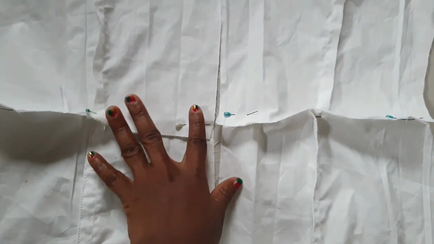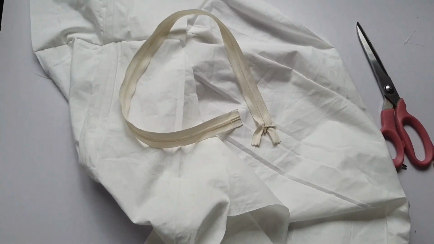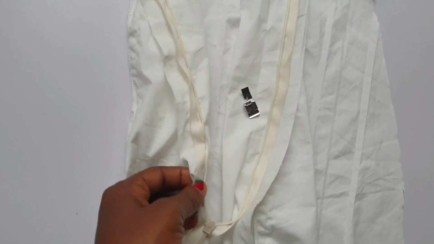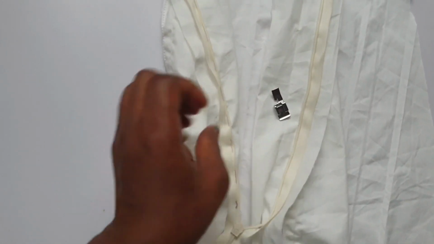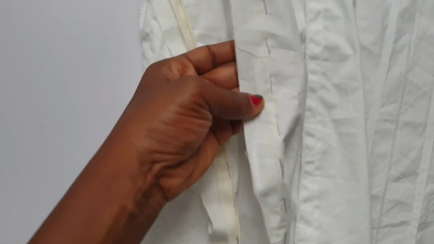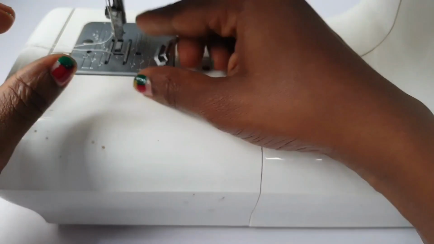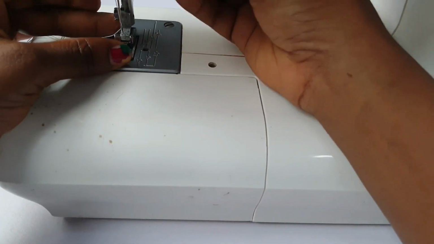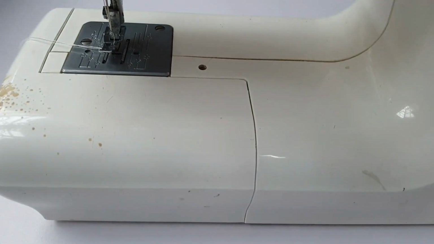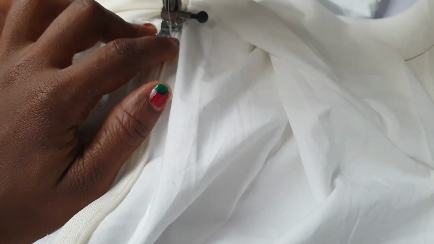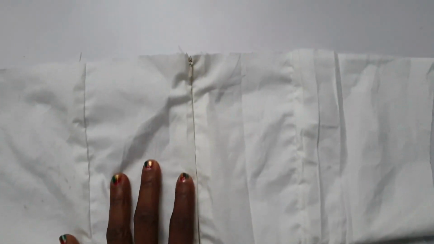I left the center to attach my invisible zip. I'm going to put a link in the description box on how you can attach an invisible zipper. I have prepped my invisible zipper on my dress, so I'm going to be using a zipper foot for this. This is it right here, done.